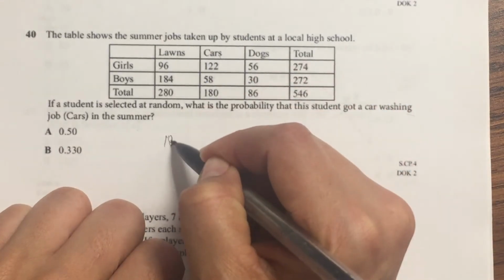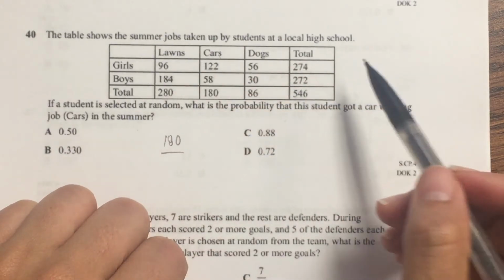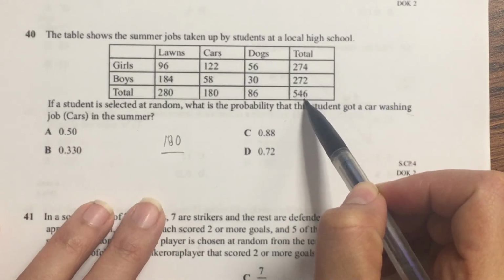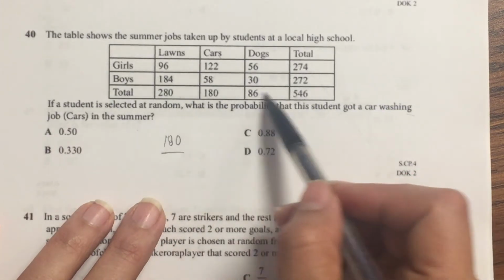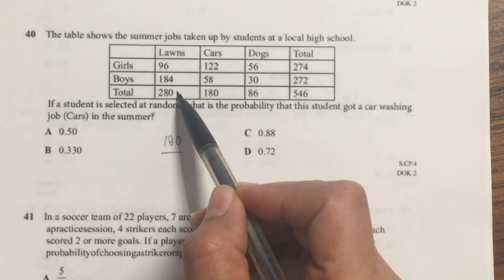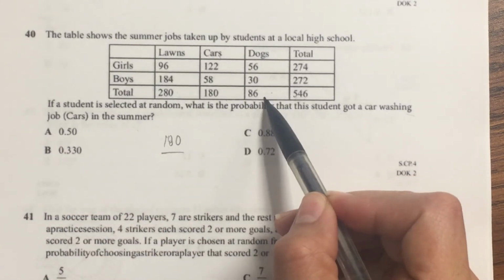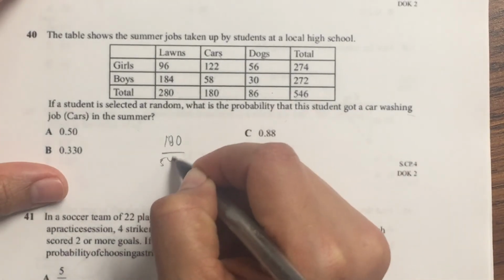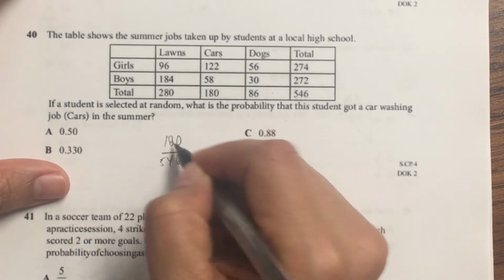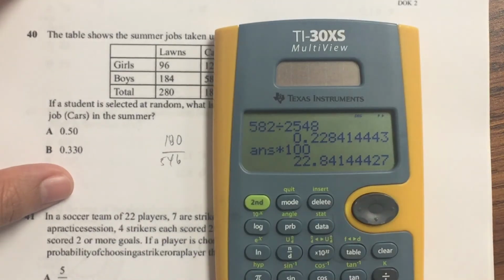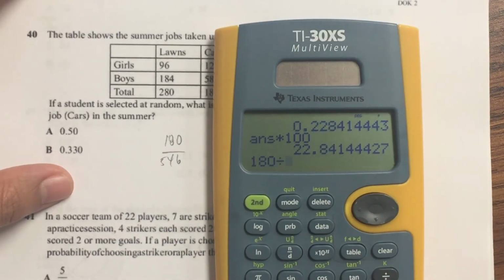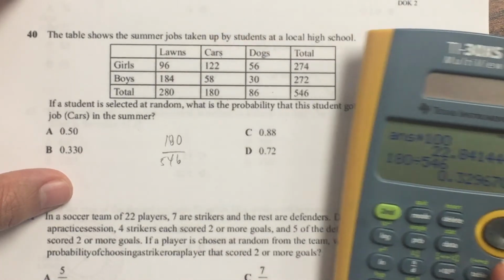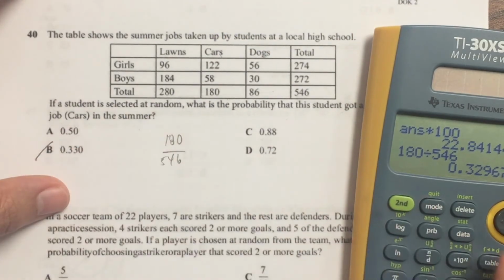So it's 180 people got that out of what? Out of 546 total. Because it doesn't matter whether it's a boy or girl. So all of these added up together, because you could either get a job as a lawn, as a car, or as a dog walker, I guess, whatever. It's 546. So these are the ones who got positions as car washers. So turn it into a decimal, so 180 divided by 546, 0.329, which rounds to 0.33.